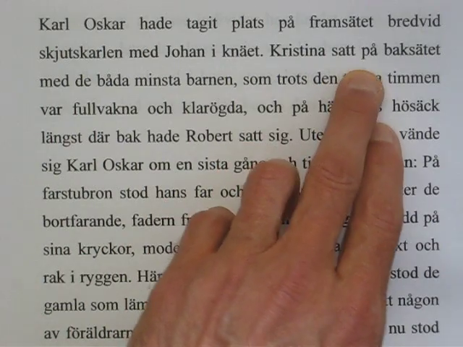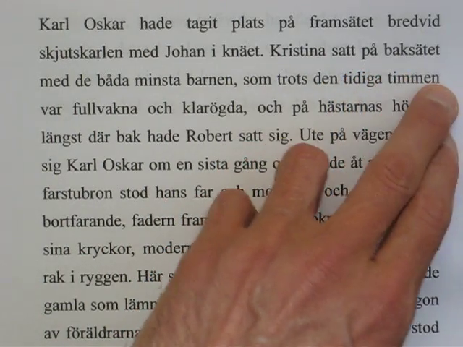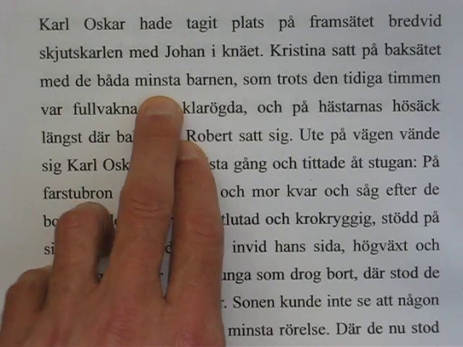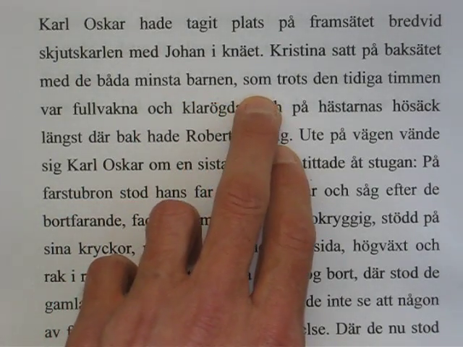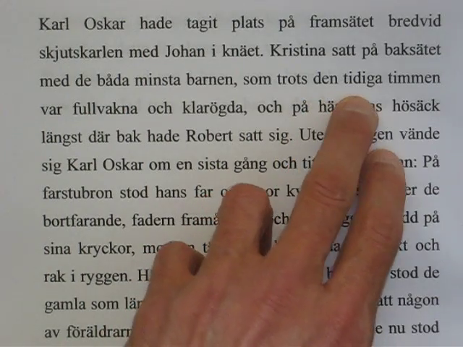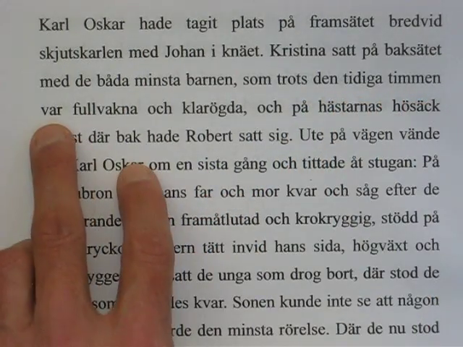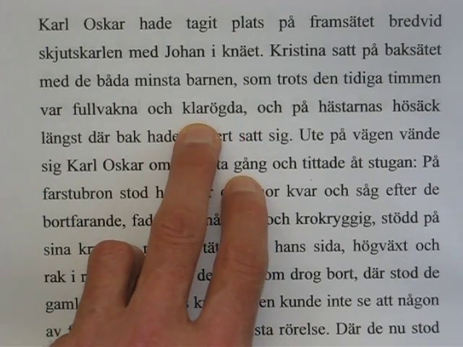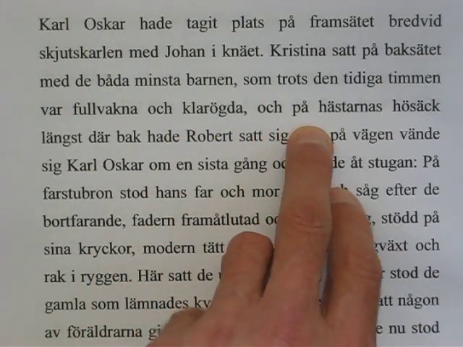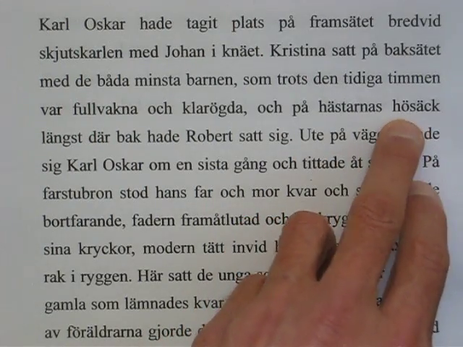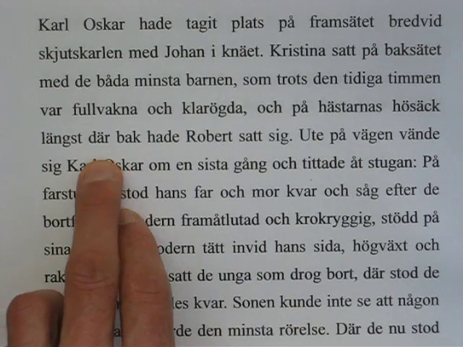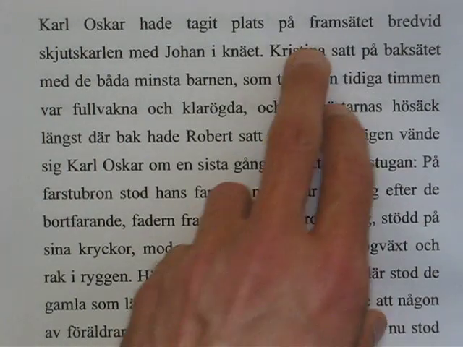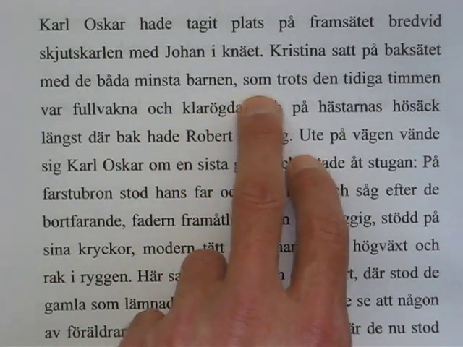So Kristina sat on the back seat with the two younger children, who, in spite of the early hour, were wide awake and bright-eyed.